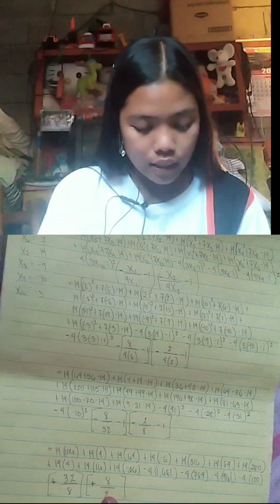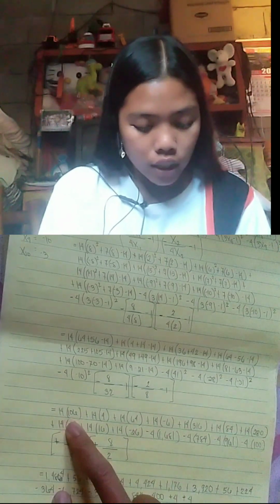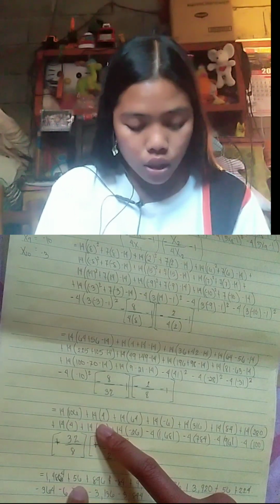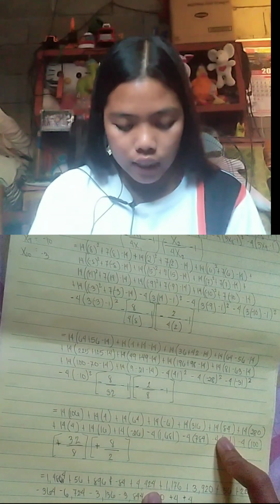And then the next thing that I did is multiply it all. So 14 times 106 is equal to 1484. 14 times 4 is equal to 56. 14 times 64 is equal to 896. 14 times negative 6 is equal to negative 84. 14 times 316 is equal to 4424. 14 times 84 is equal to 1176. 14 times 280 is equal to 3920.